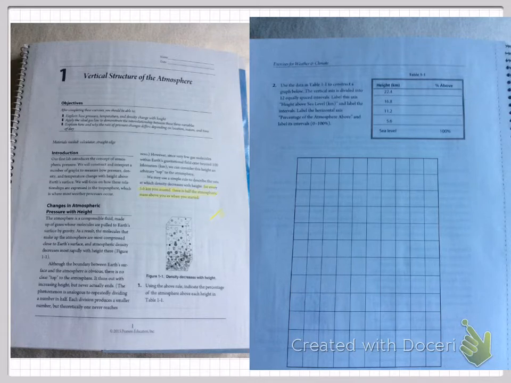And we know every 5.6 kilometers, it will be half of what it was. So at 5.6 kilometers, the atmosphere will be 50%, which means at 11.2, it would be 25%. And at 16.8, it will be 12.5%.